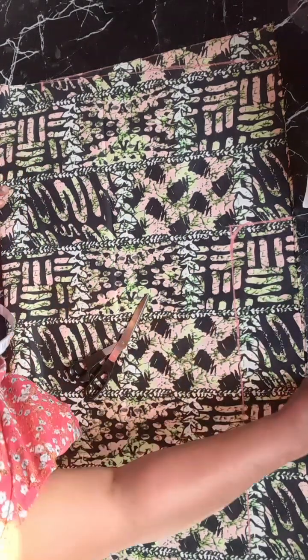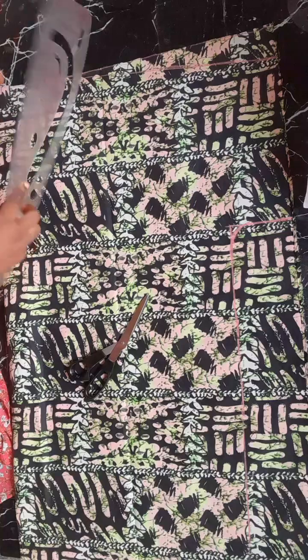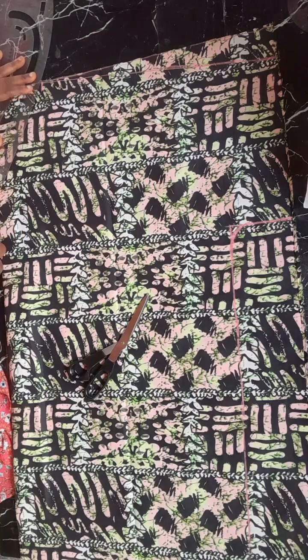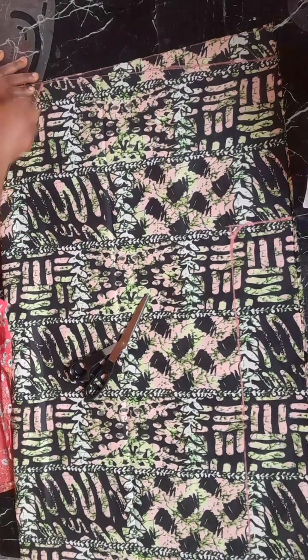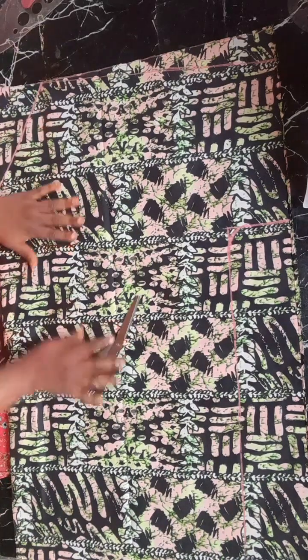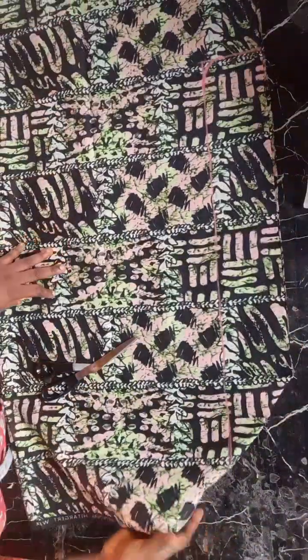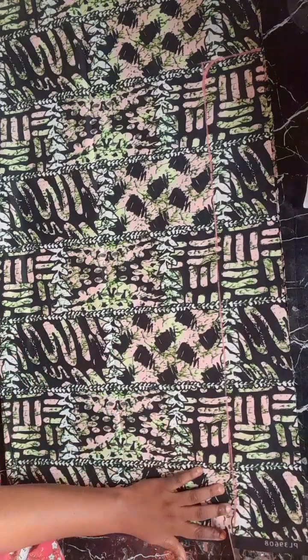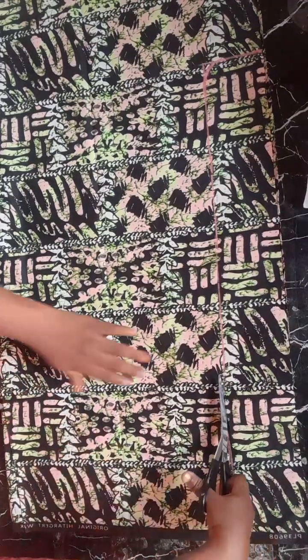So now for the neck width for the front, I'm going to be coming down by 7 inches for the neck depth. And this is going to be in form of a V neckline. Yeah, this is totally optional as well. If you want a round neckline, if you want a square neckline, you could go ahead and do whatever you want to do. So now I'll just basically be cutting this out.